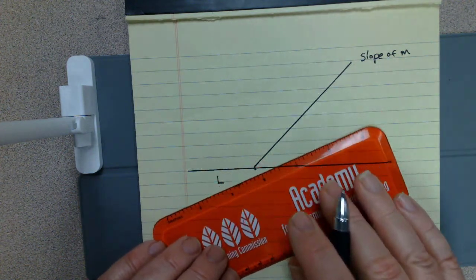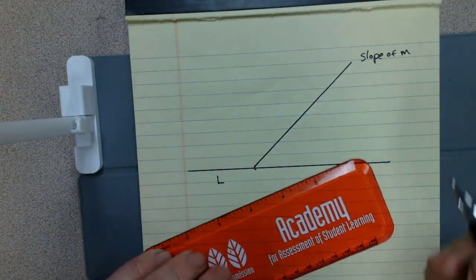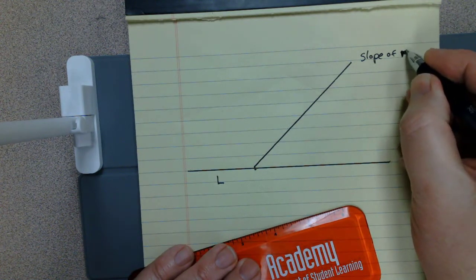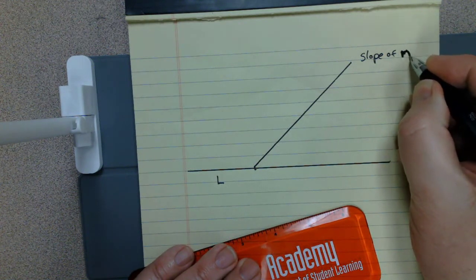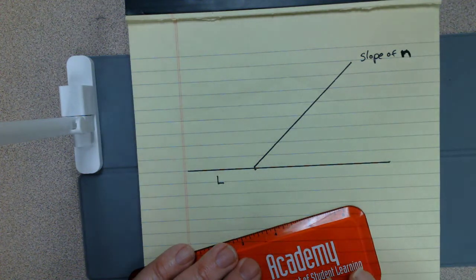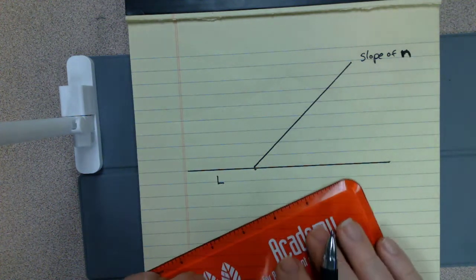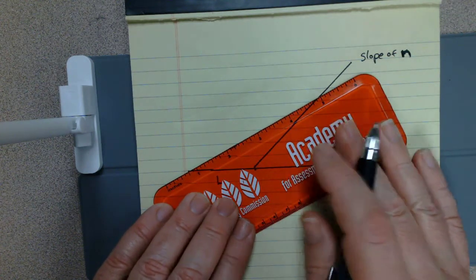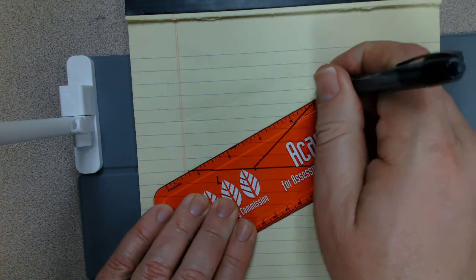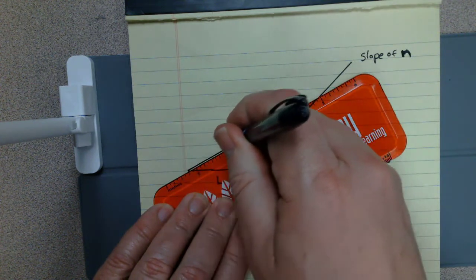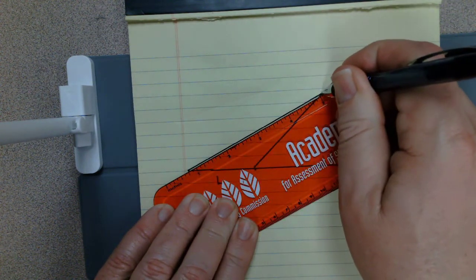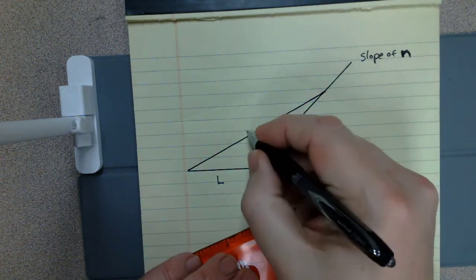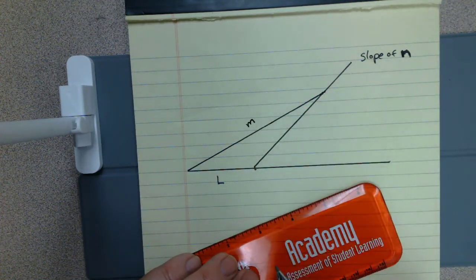And let's see. So actually, I'm going to change this because I worked this out differently. I'm going to call the original slope of the roof n. Now, we're going to have the piece of roof that we tie on to cover the porch right here, and I'm going to say that it has a slope of m.